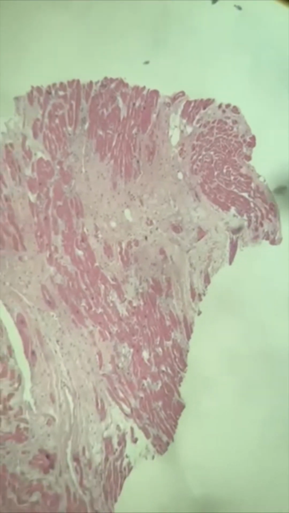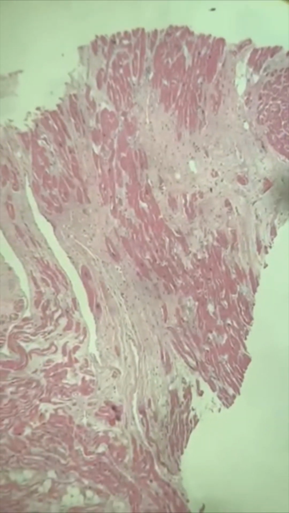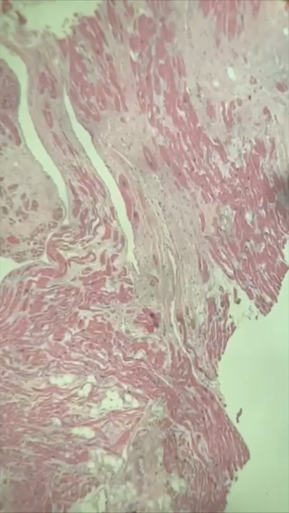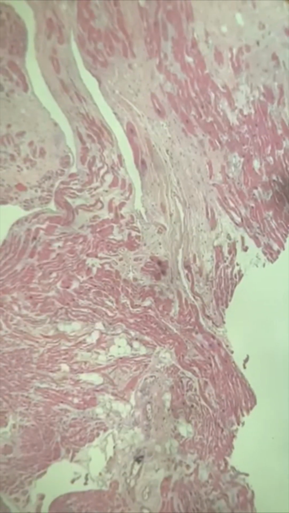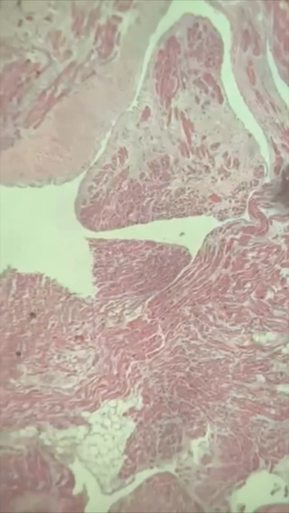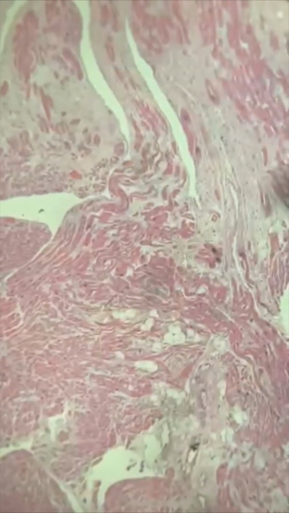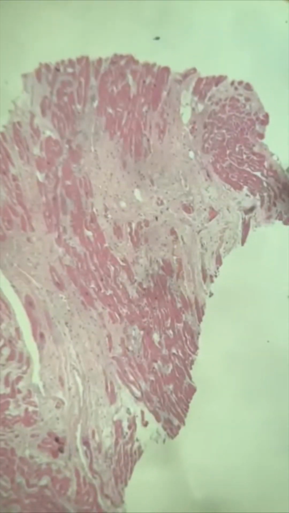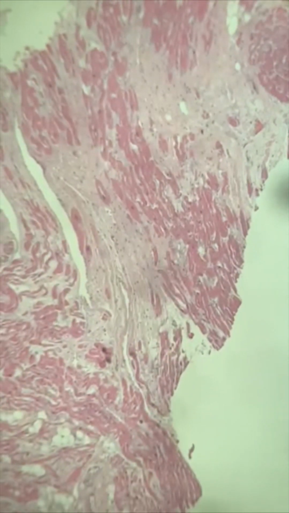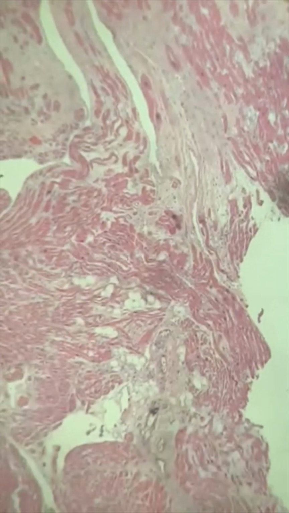So even at this low scanning power, you can see that there is no doubt that there is long-term damage to this heart, even before the surgery. And here you see fibrosis intersecting the muscles. This is a classic example of chronic ischemic heart disease.